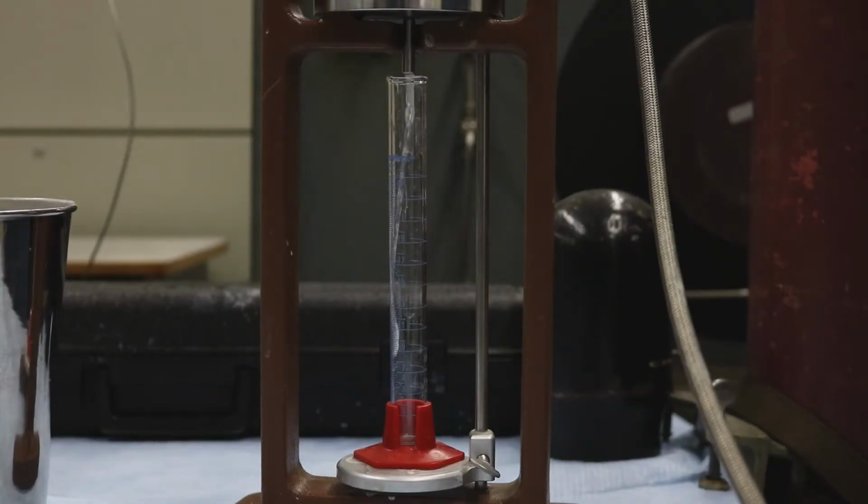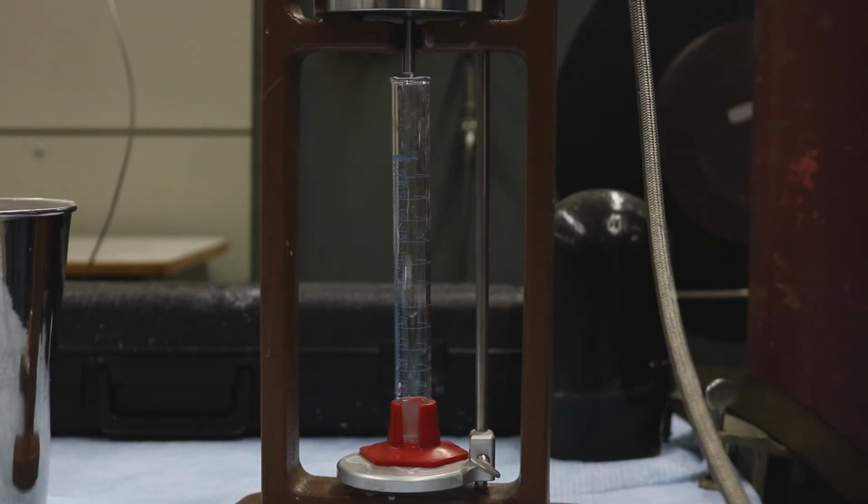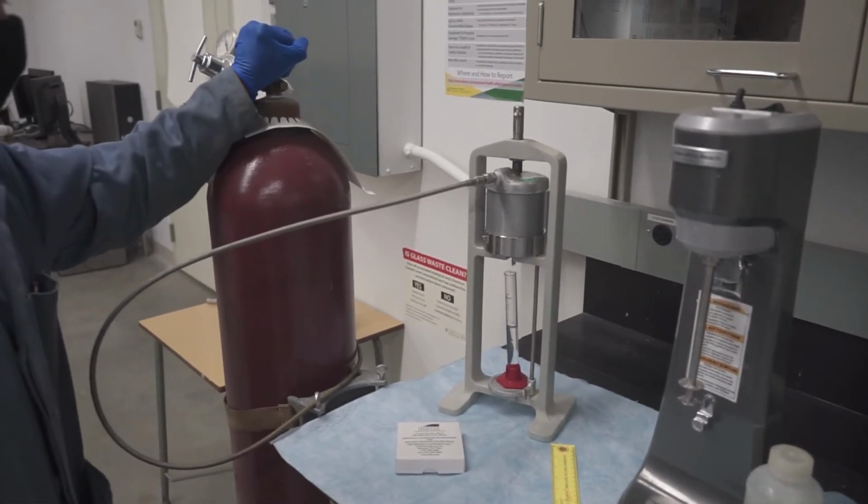Once the tank is on, water will be squeezed out of the drilling fluid and collected in the graduated cylinder. Every few minutes, record the amount of water collected in the graduated cylinder. The test is completed after 30 minutes. The tank pressure is then turned off.